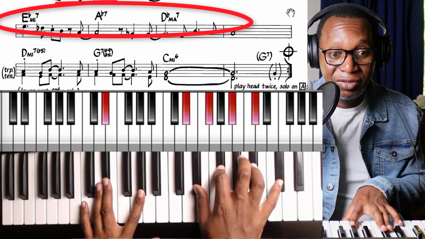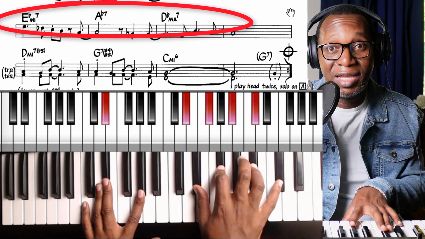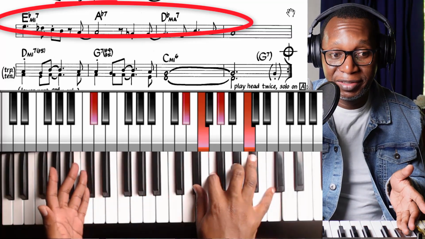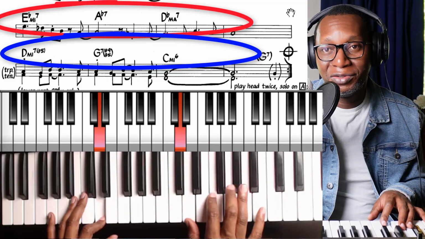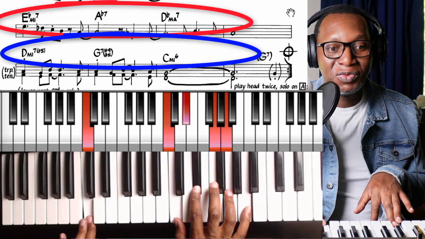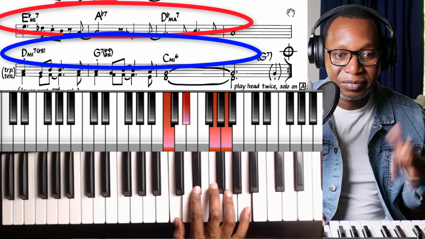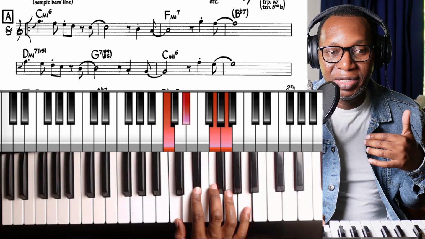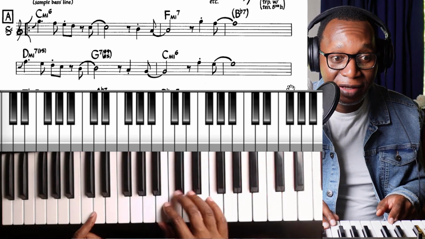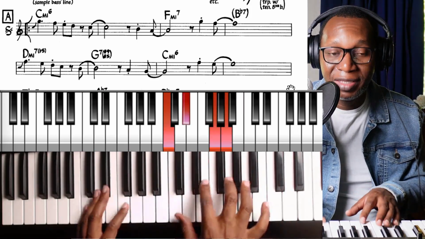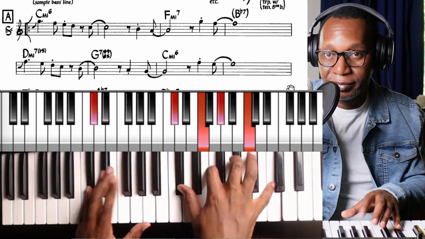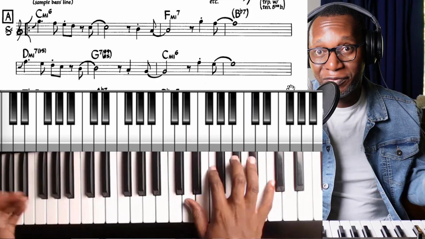So those measures 9 to 12 are a 2-5-1 progression in the key of D flat major, and then I go back to a minor 2-5-1 in the key of C minor. So with the exception of measures 3 and 4, maybe the first 4 measures, these are just 2-5-1s. 2-5-1 over here in the key of C minor, and then 2-5-1 in the key of D flat major. Once you've got that, you've got pretty much the whole song.